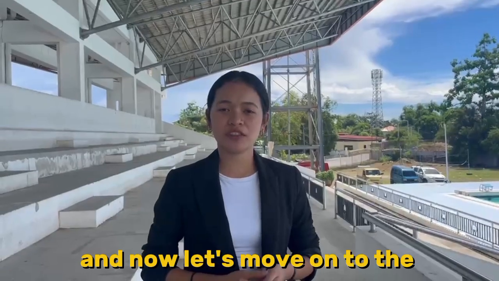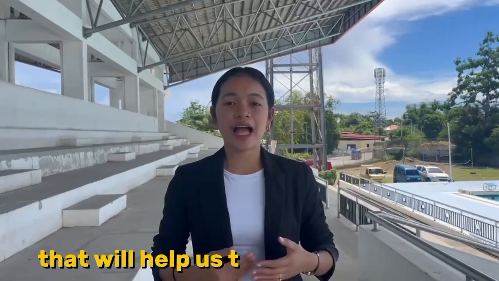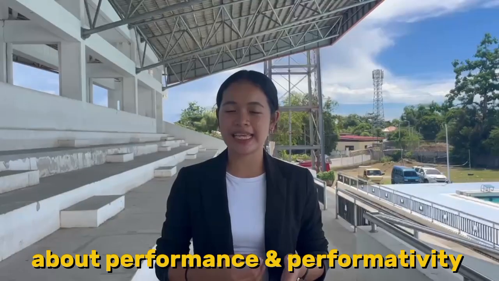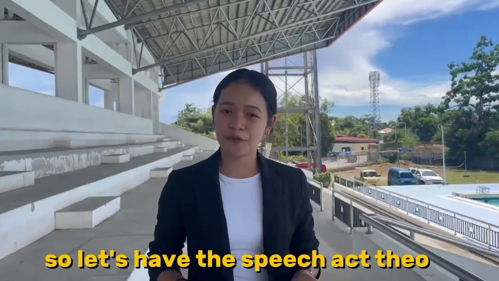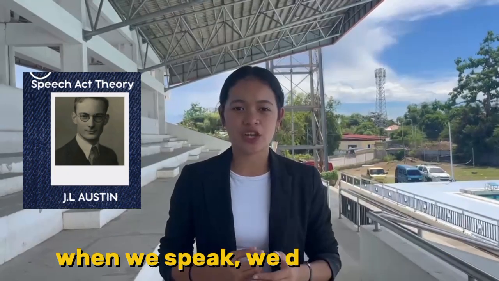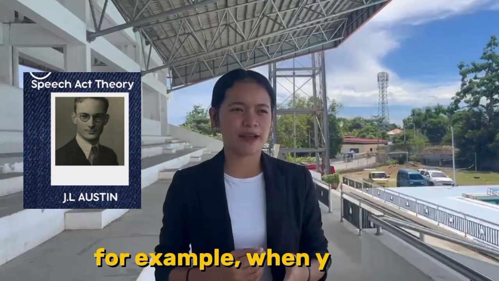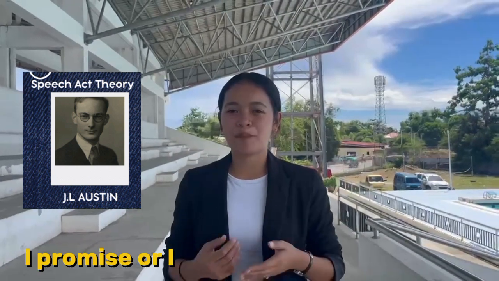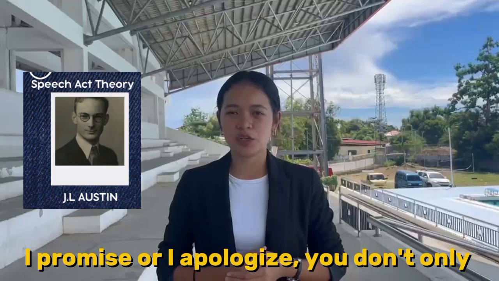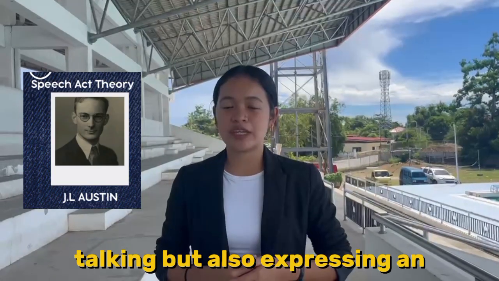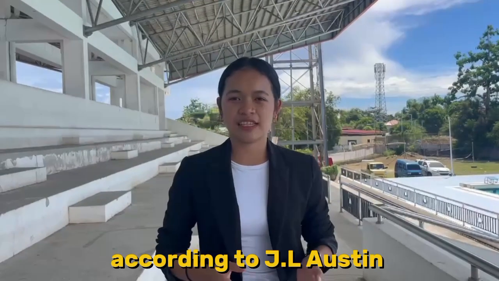And now let's move on to the different theoretical anchors that will help us understand more about performance and performativity. Let's start first with the speech act theory by J.L. Austin. Austin said that language is an action. When we speak, we don't just say words, we actually do things. For example, when you say, "I promise," or "I apologize," you are not only talking, but also acting through your words.